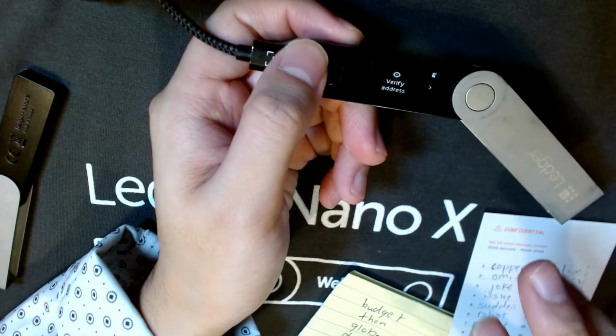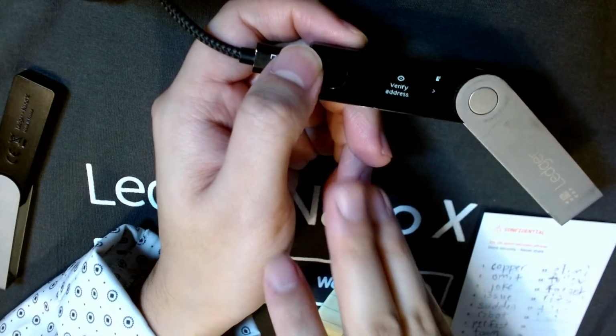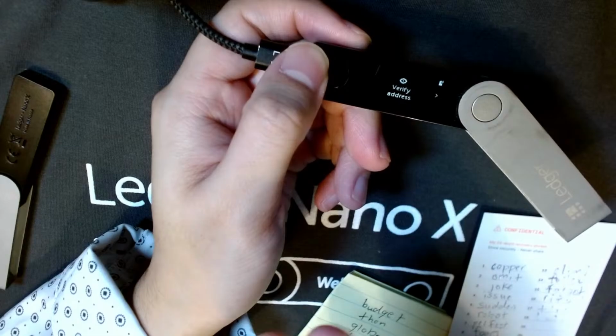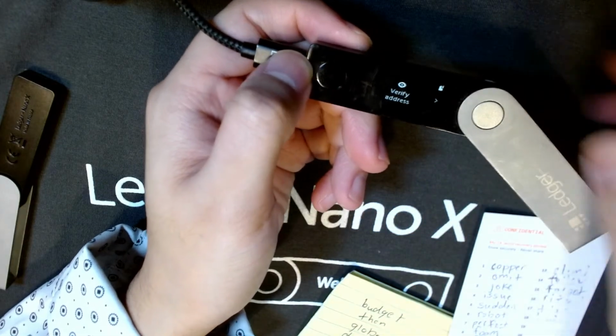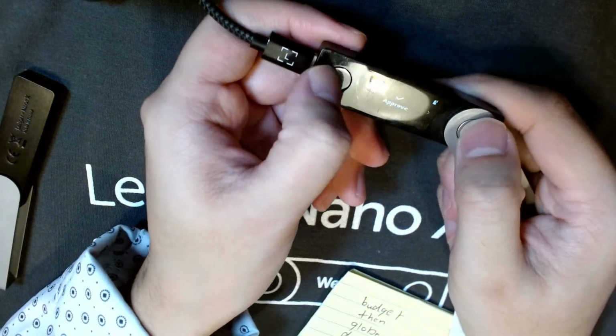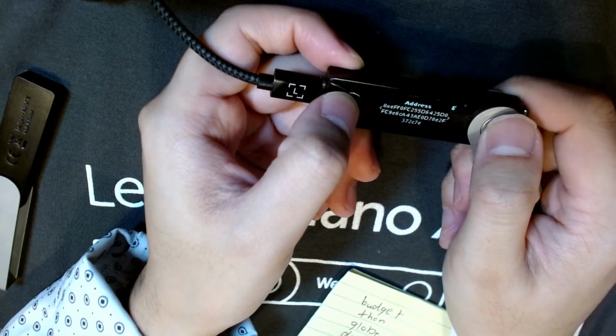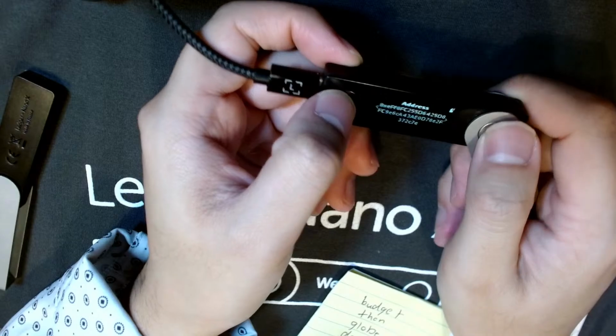The good thing about a ledger is anything that the ledger display is what's happening, right? Nothing can be altered on the ledger device itself, whereas a computer, the messages can be altered through malware, okay? So 0xEFF, right?